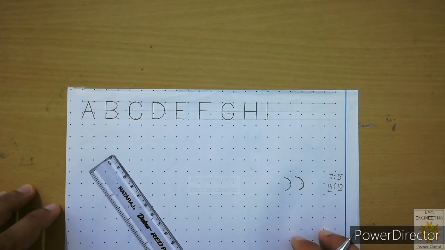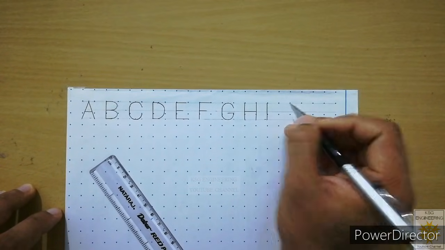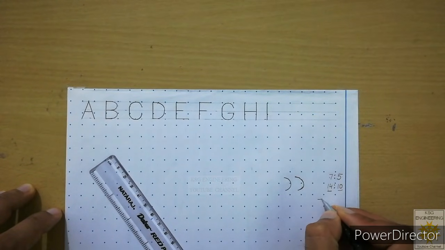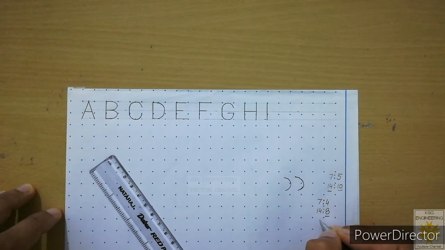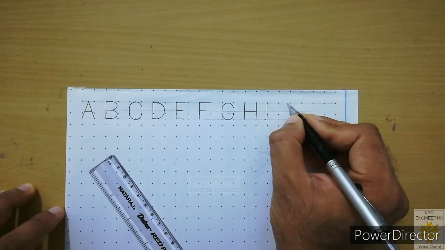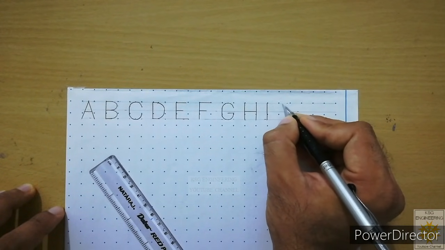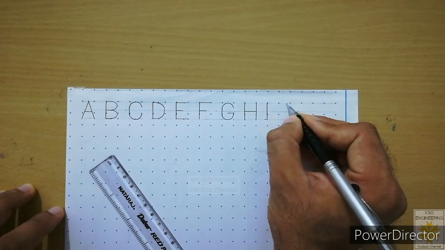Next is letter J. So consider this box now. But in case of letter J, we know the ratio is 7:4. So if we are considering height as 14 mm, then it will become 8 millimeters. So width will be 8 in case of J. Now suppose this is a box of 10. So 8 will be somewhere over here. So approximately I left 2 millimeters. So this will become 8 millimeters.